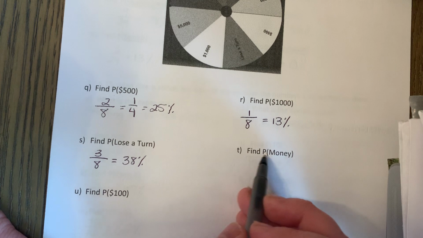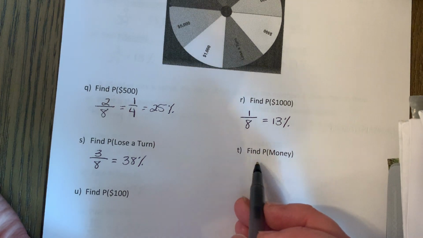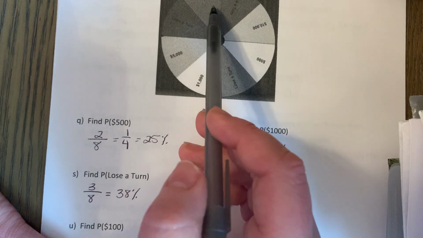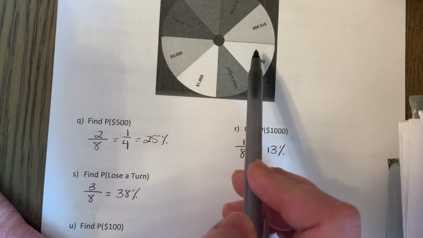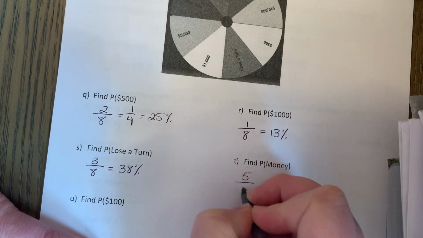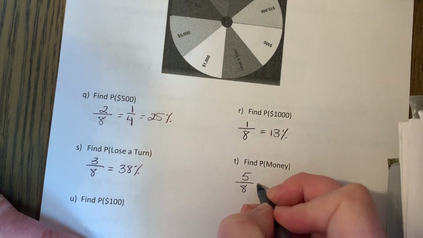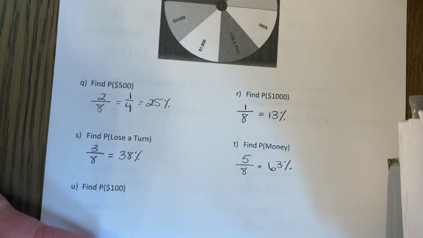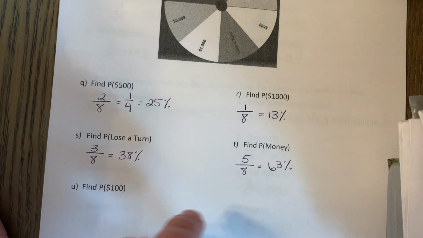All right, probability just to win money. It doesn't matter what the amount is, just what's the probability that you're going to win money? So there's money here, 1, 2, 3, 4, 5. There's 5 chances to win money out of 8. That means you have a 63% chance to win money. That's actually a pretty good odds.